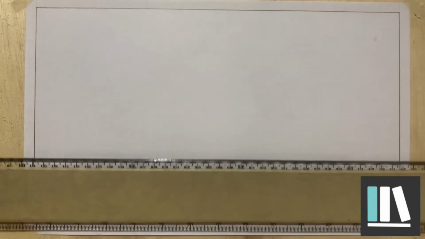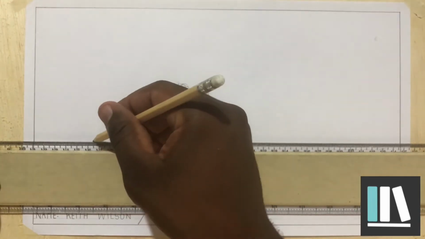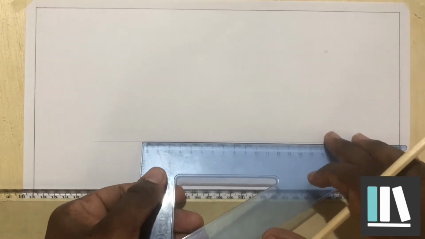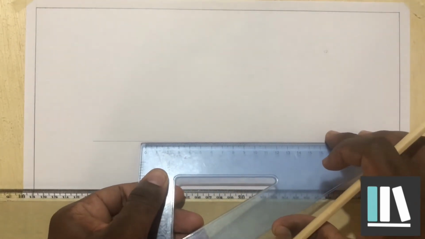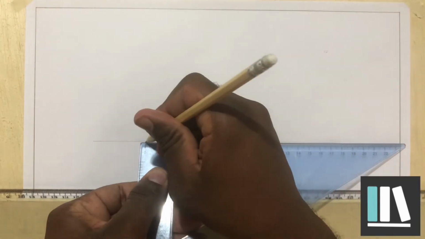In this case, we are not going to construct the 90-degree angles. We're going to rather use the set square to achieve that, in the interest of time. If you're asked to show construction, then you would have to construct the angles.